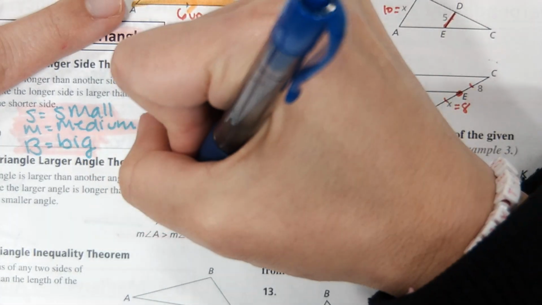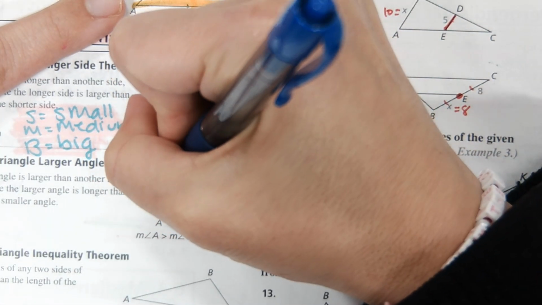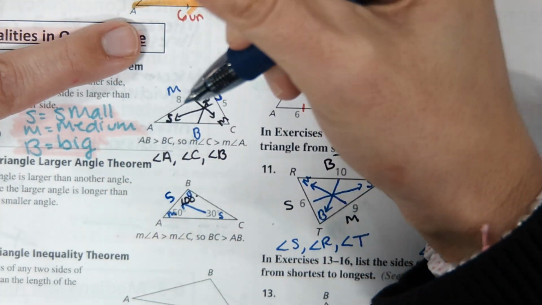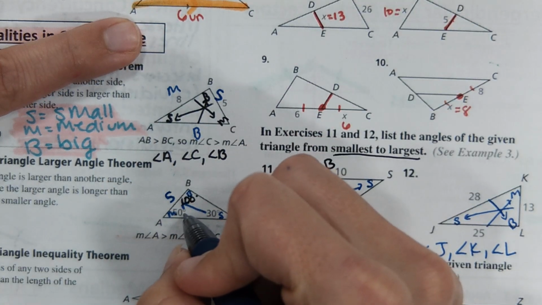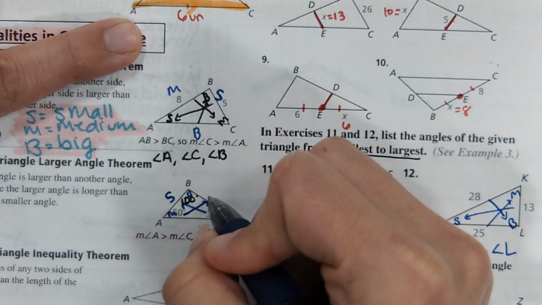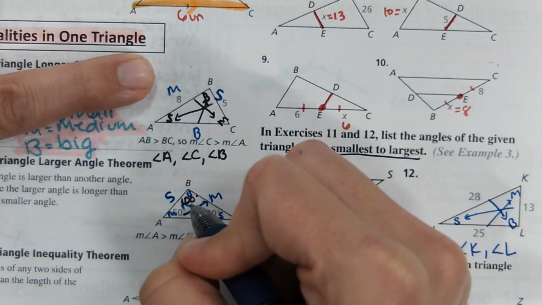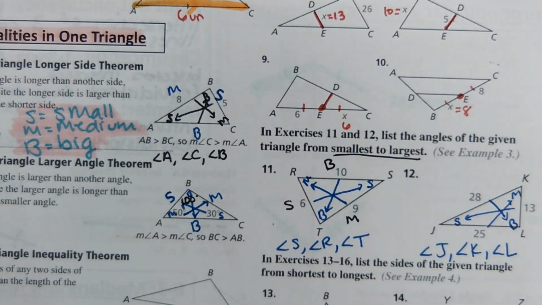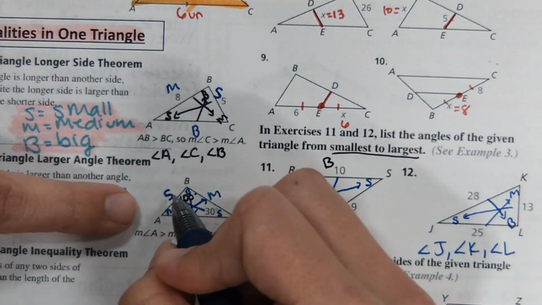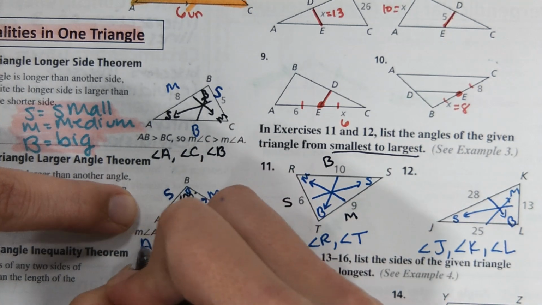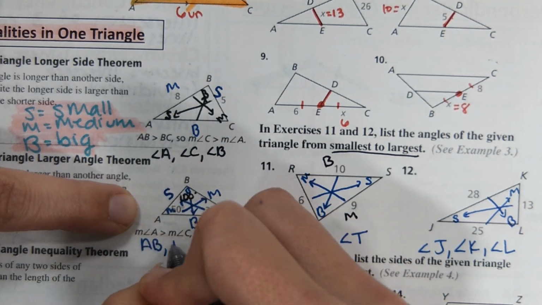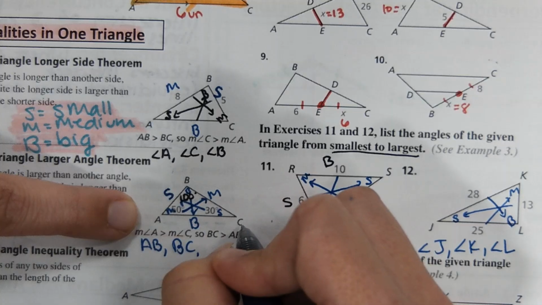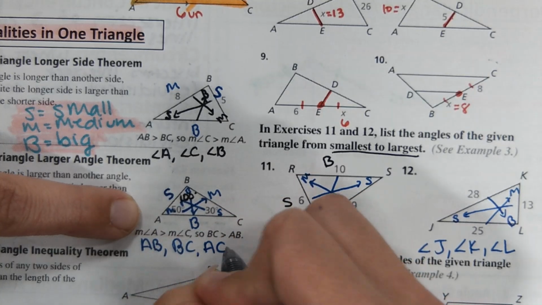So opposite your smallest angle is your shortest, smallest side. Your medium angle here, your medium length side. Your biggest angle, opposite that would be your biggest side. Small, medium, big. So if you're ordering this from least to greatest, AB would be your smallest, then medium would be BC, and then your longest side would be AC.